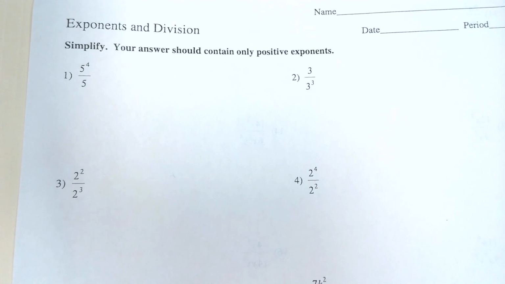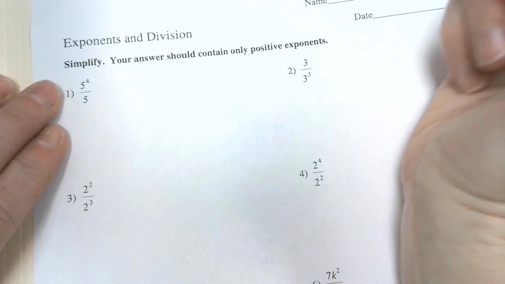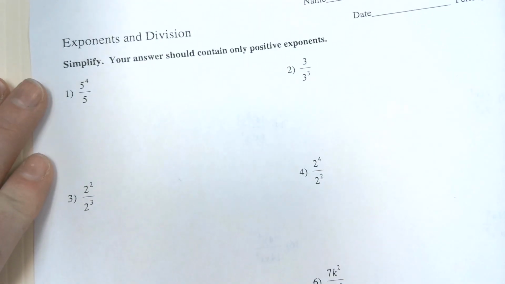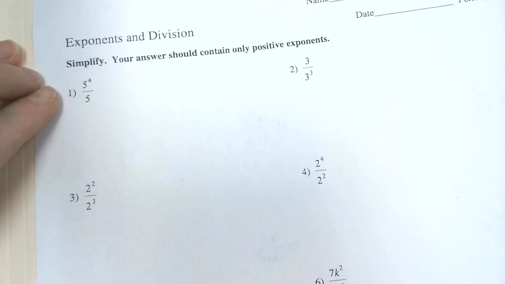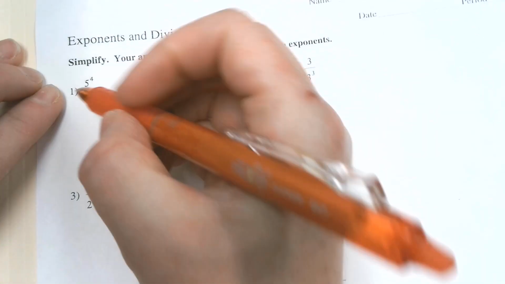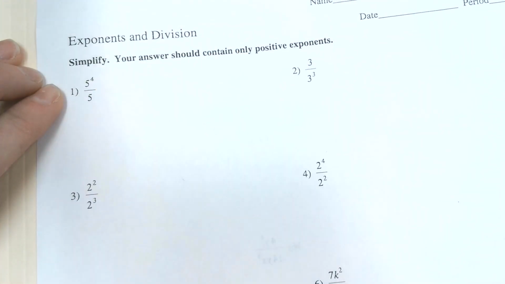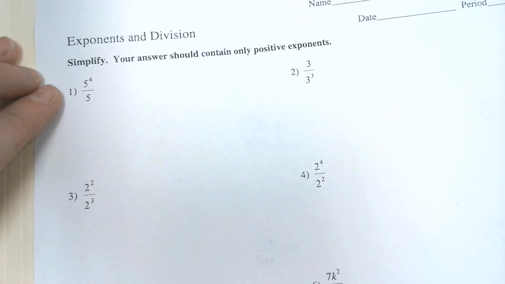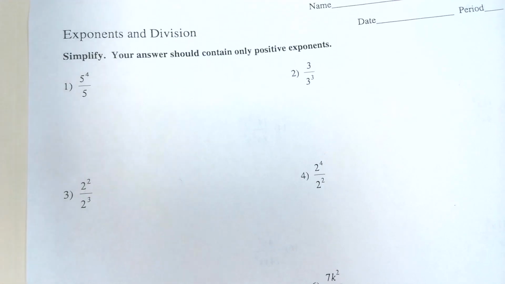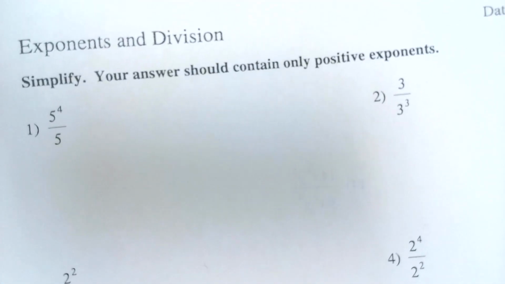We are going to look at the next rule for exponents. So look at all of these problems. We're going to start out with just 1 through 4 right now. So it says simplify. Your answer should contain only positive exponents. So let's look at this. See how all of these are division problems? So the way we're going to figure out these problems is by expanding it out. So let's look at number 1 together.